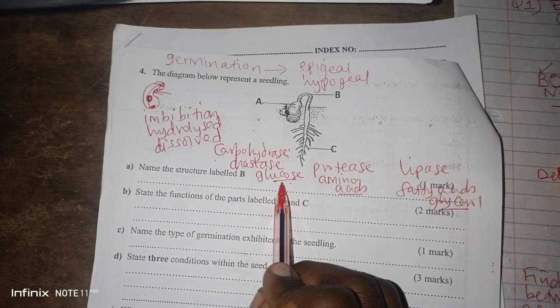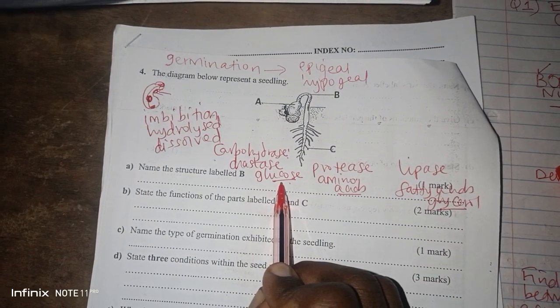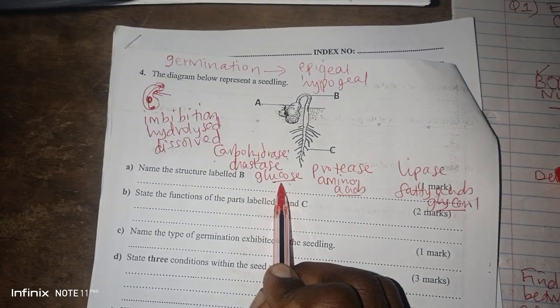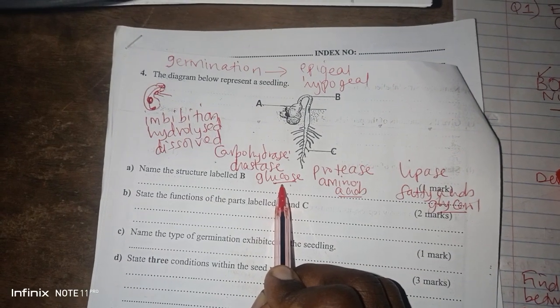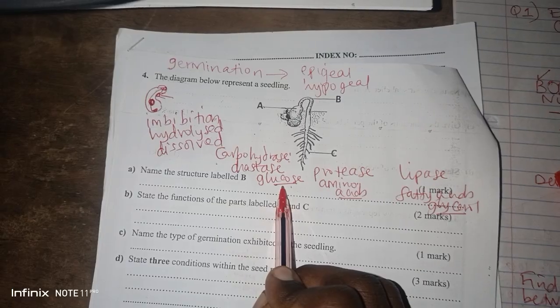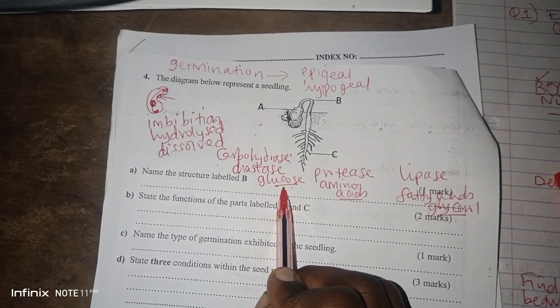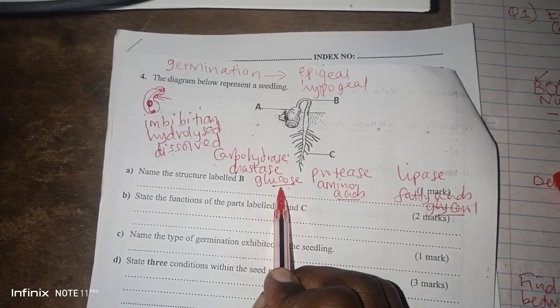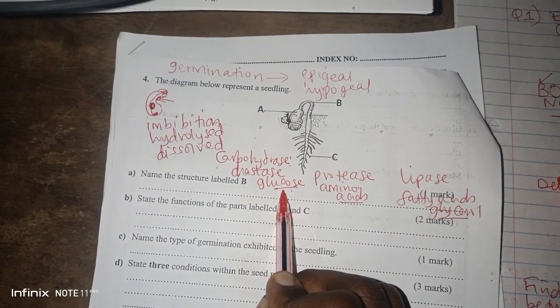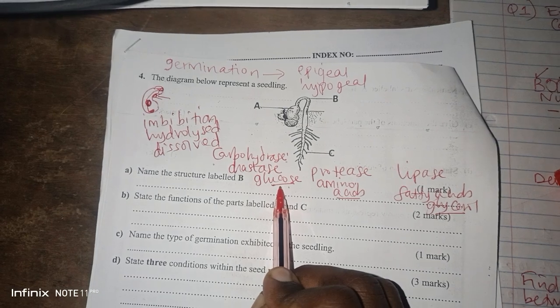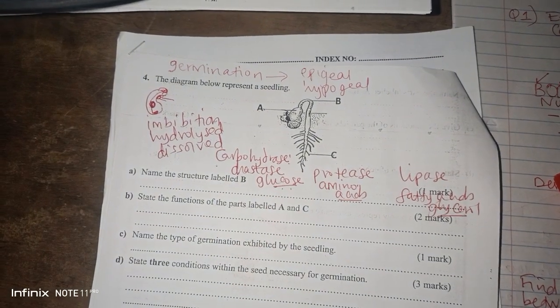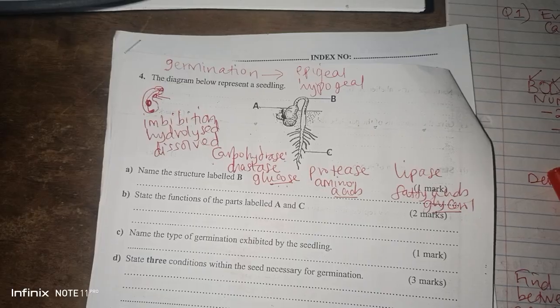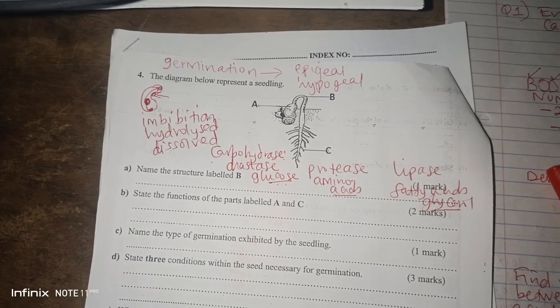For example, glucose undergoes a process called aerobic respiration, where it gets broken down to produce energy. And of course, it gets broken down in the presence of oxygen. That's why respiration is a chemical process. Glucose is chemically broken down in the presence of oxygen inside the seed to produce energy. The energy facilitates the division of the cells inside the seed to bring about growth.